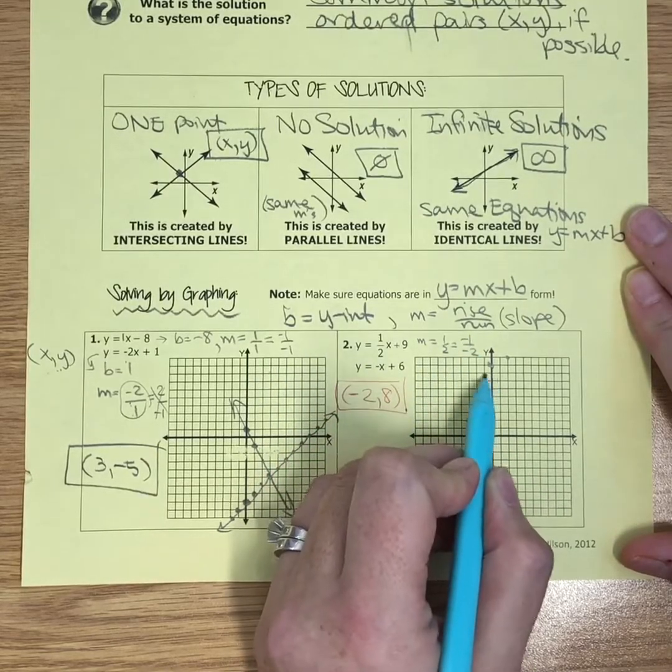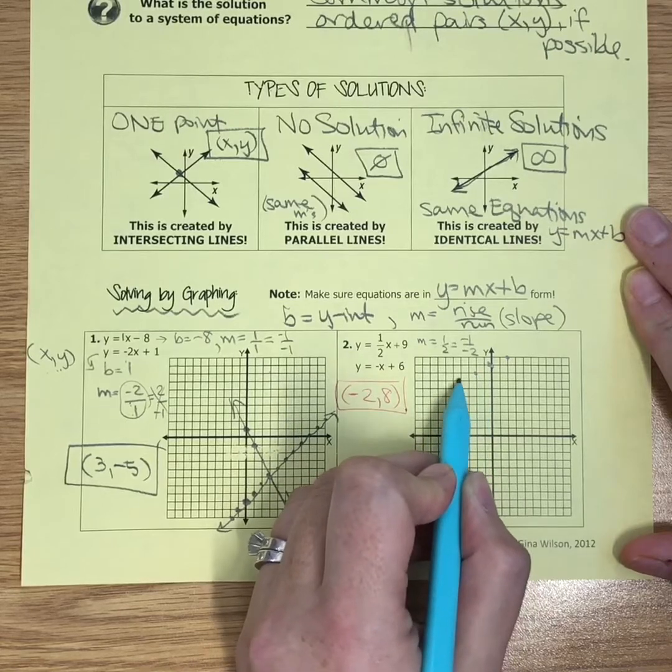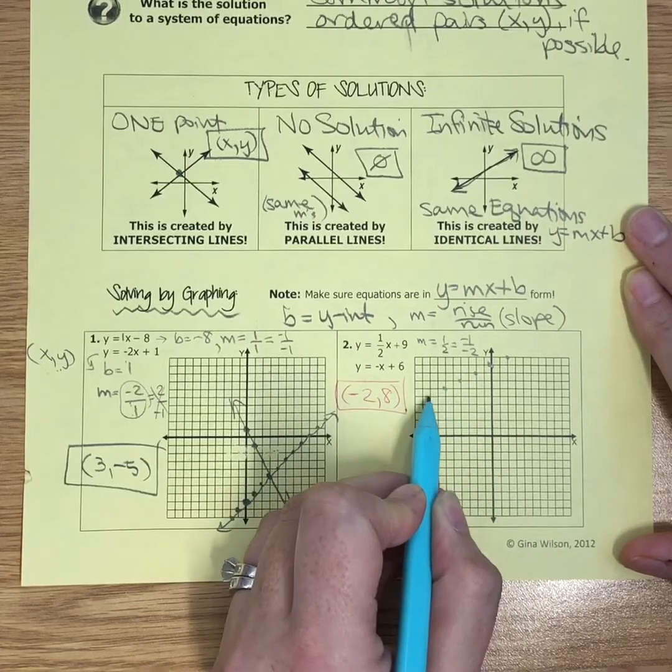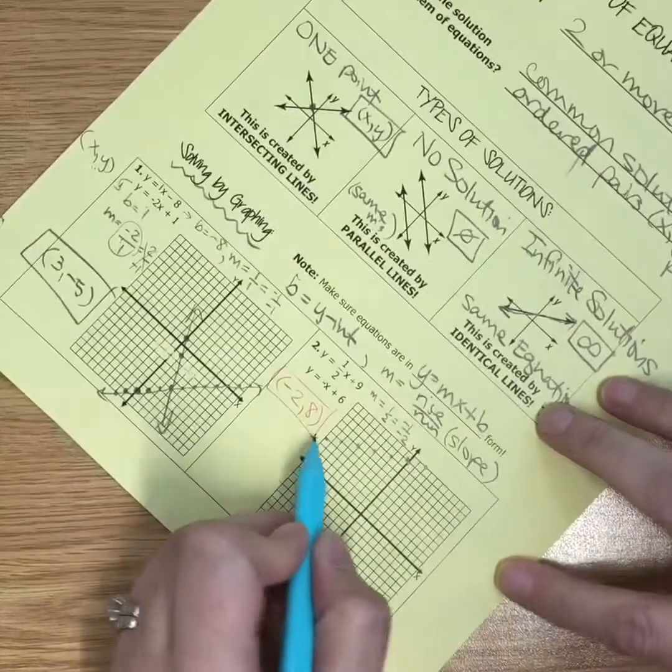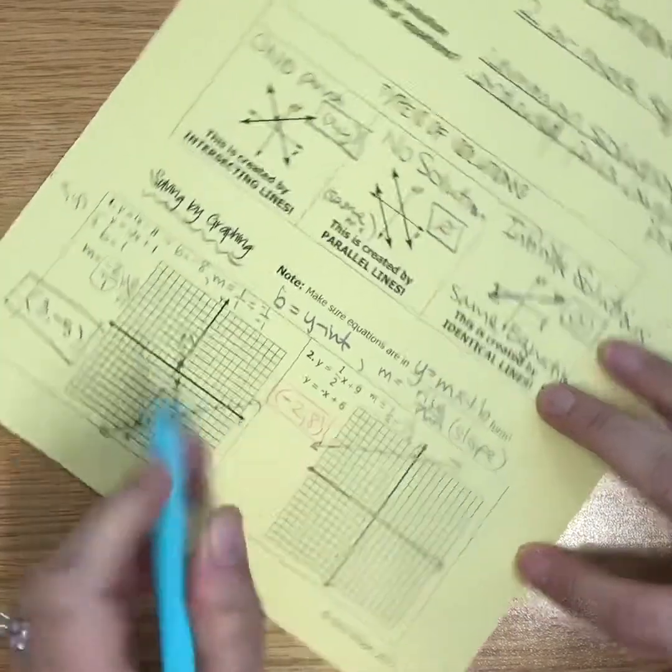So I can go down 1 and left 2, and keep going down 1, left 2, down 1, left 2, all the way across, and then draw a line.